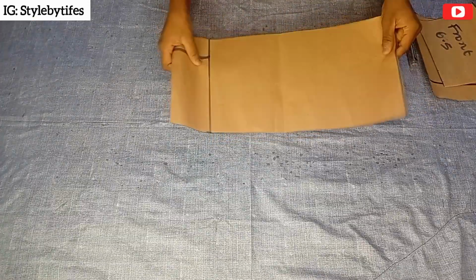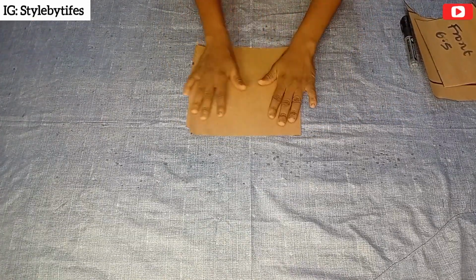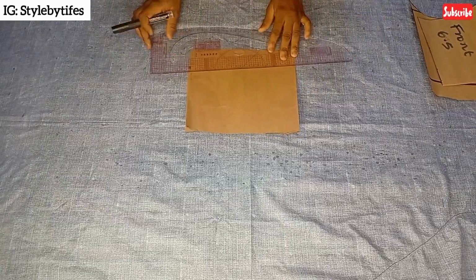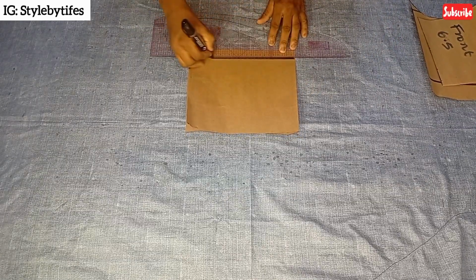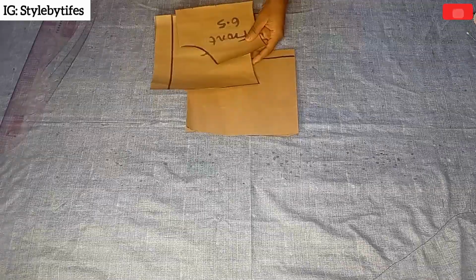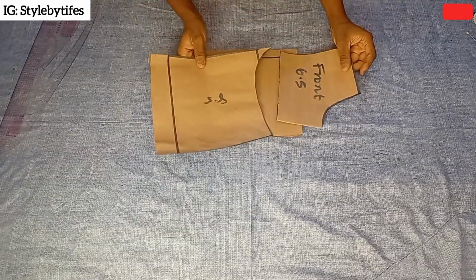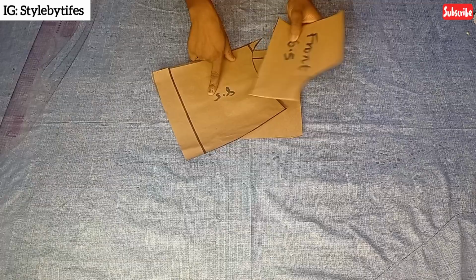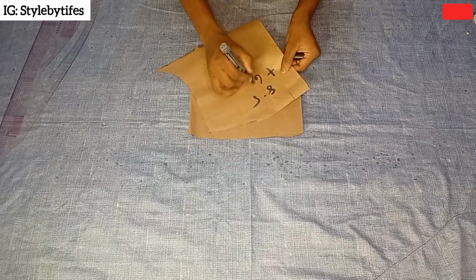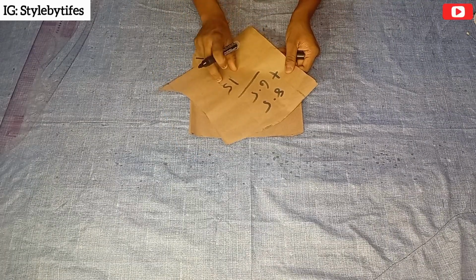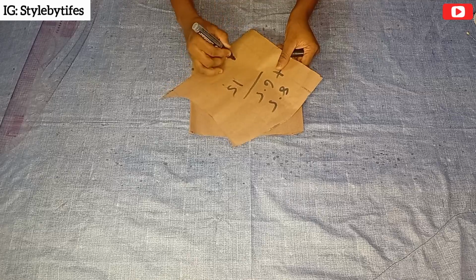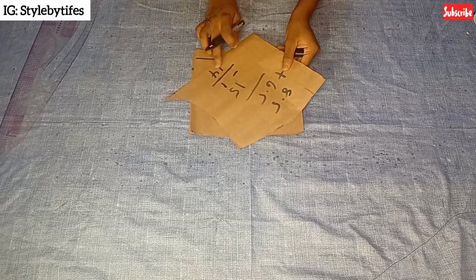For the sleeve, I'll go ahead and fold my pattern into 2. Remember the measurement I asked you to take on the front and the back earlier on the yoke. Here, the measurement you took from the shoulder to where the neck starts from on the front is 6.5 inches, while for the back is 8.5 inches. So I'll add the 2 together. 6.5 inches plus 8.5 inches equals to 15, minus 1 equals to 14.